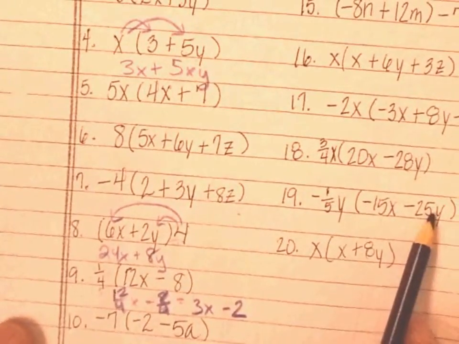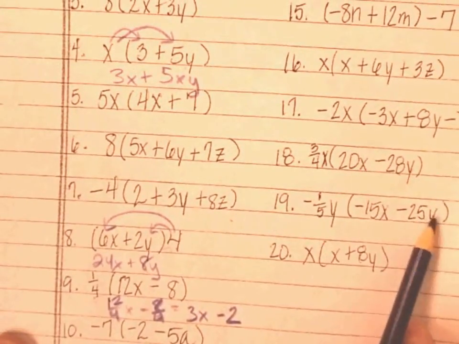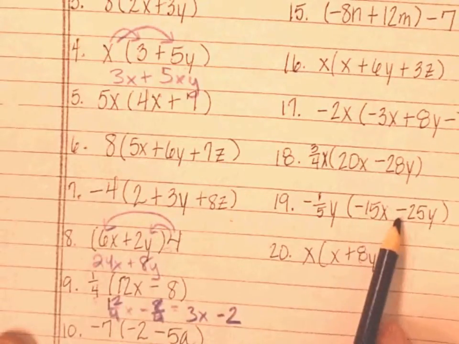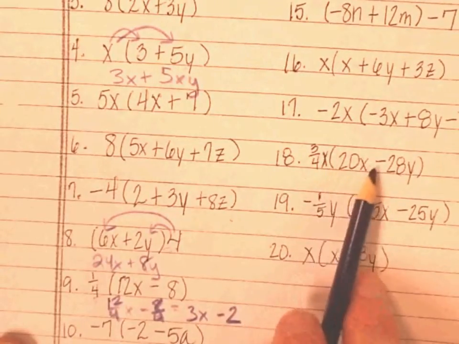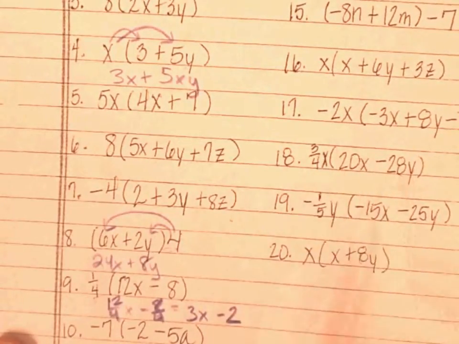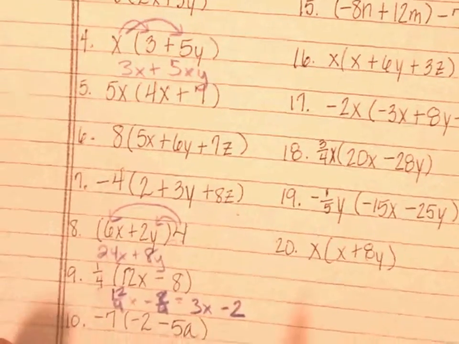In the case of a y times a y, I'm going to end up with a y squared. Y times an x is just xy. Up here, x times an x is x squared. X times a y is just xy.